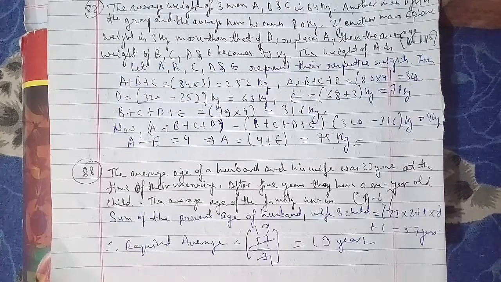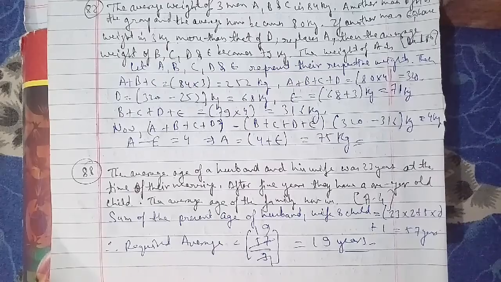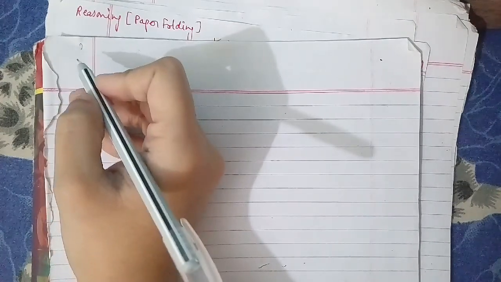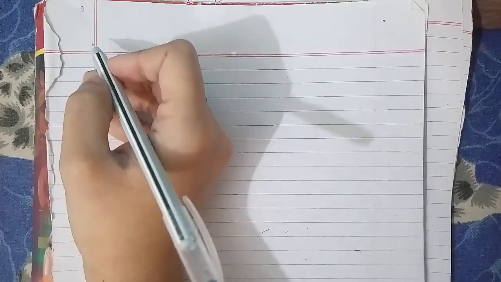That is, 3 years ago the average age of A and B was 18 years. With C joining them, the average age becomes 22 years.